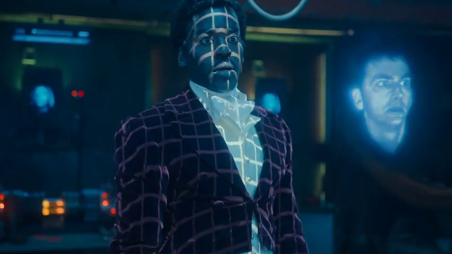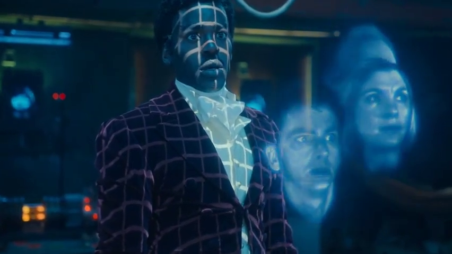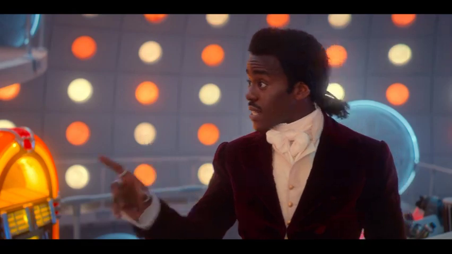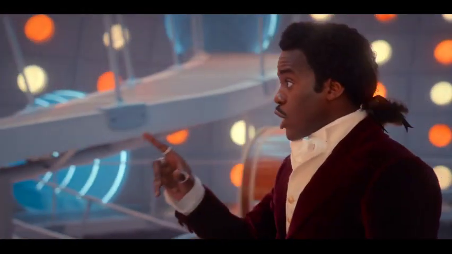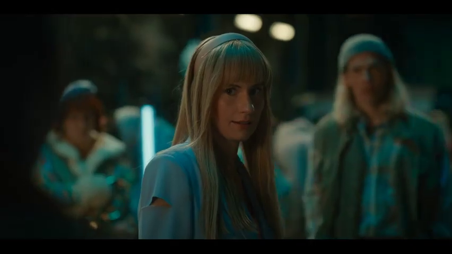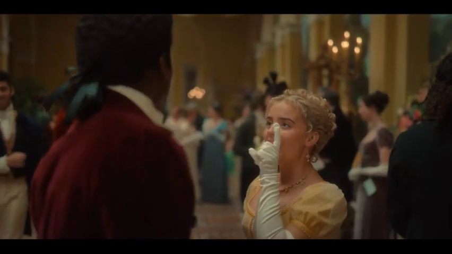There's a new face in the Doctor's regeneration line that fans are buzzing about. It's not just any face. It's one that looks eerily familiar and yet doesn't quite fit into the established lineup. This could be a game changer. So let's dive deep into what this could mean for the Doctor Who universe.